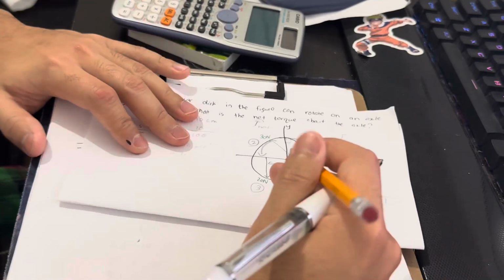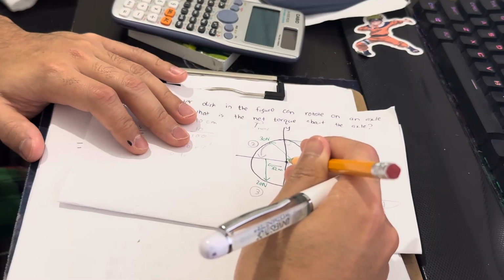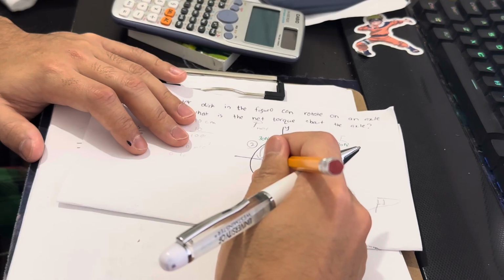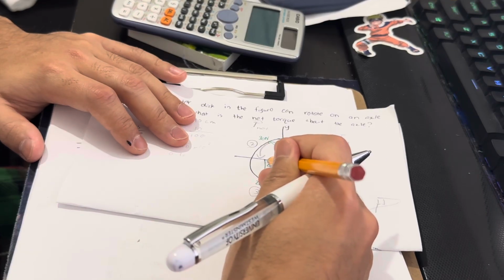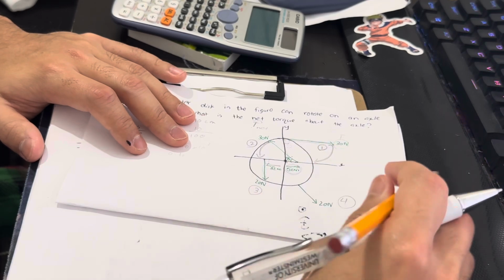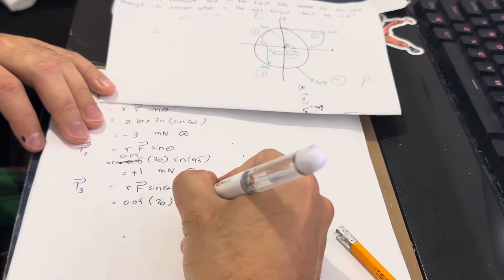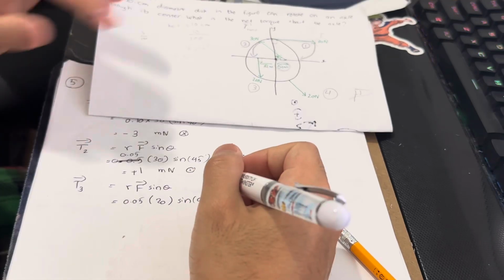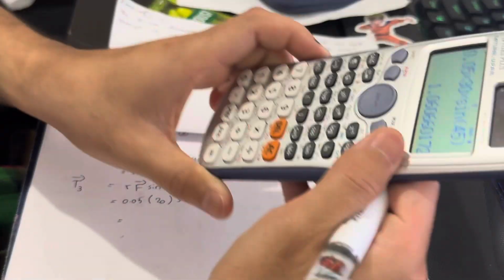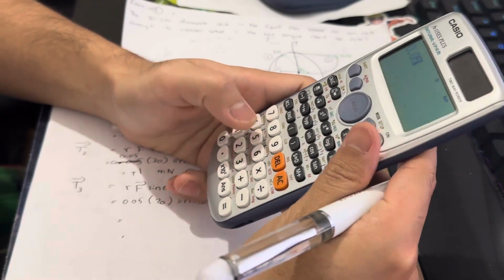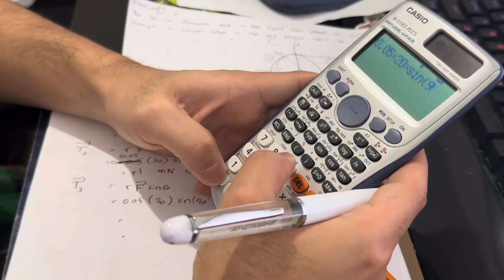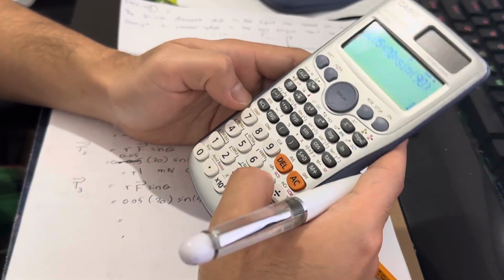We look at the theta. The angle is not given, so when we look at the tail, it's going this way, right? So it's perpendicular, so this angle is 90. If the angle is perpendicular, it's 90. So 0.05 times 20 times sine 90, which is 1.